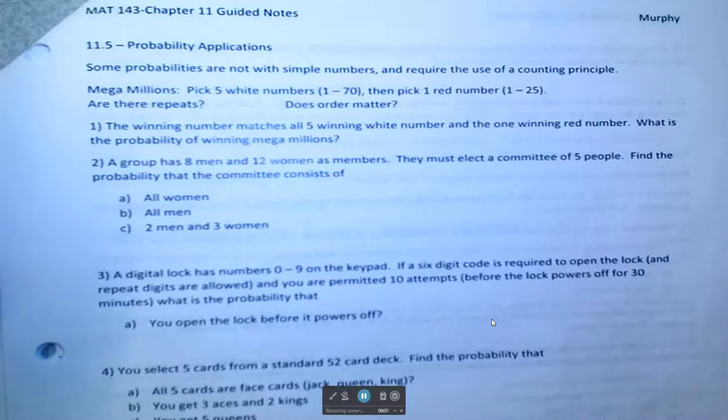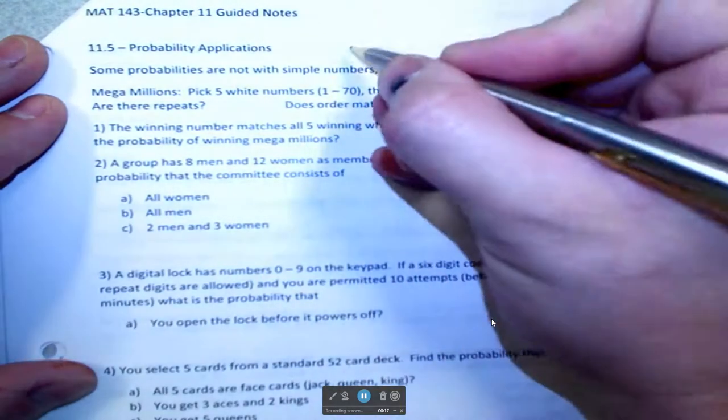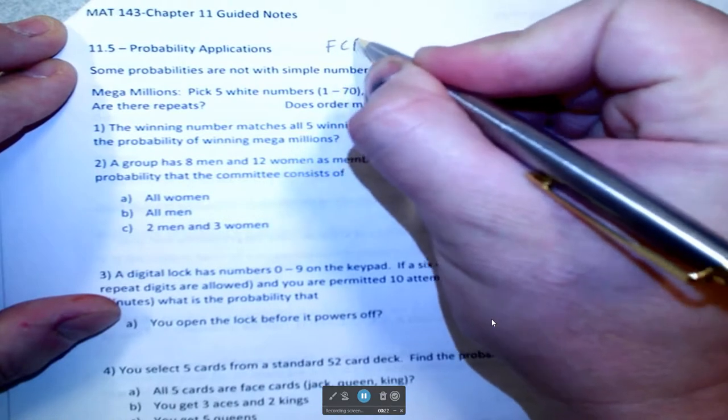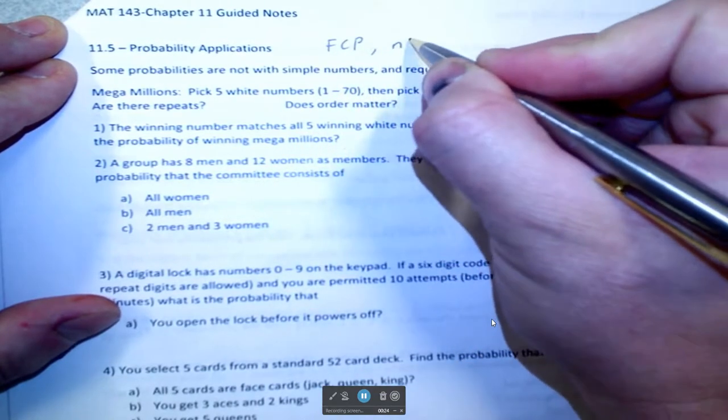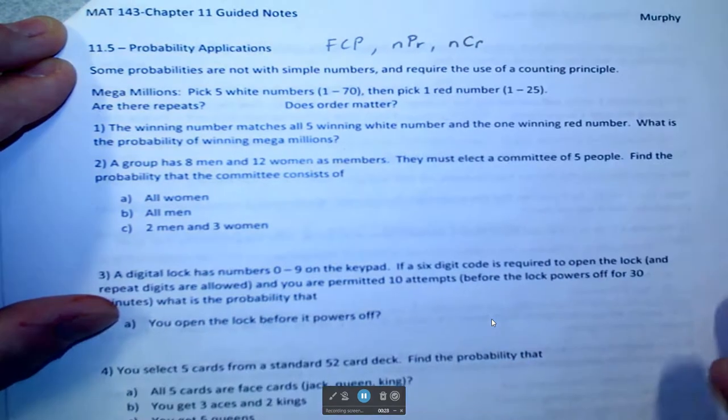All right, so today we're going to talk about probability applications. Now, basic probability is a fraction. Probability applications is a fraction using counting methods. So, to do probabilities using counting principles, you need to make sure that you know the fundamental counting principle. You need to know permutations, and you need to know combinations, okay?